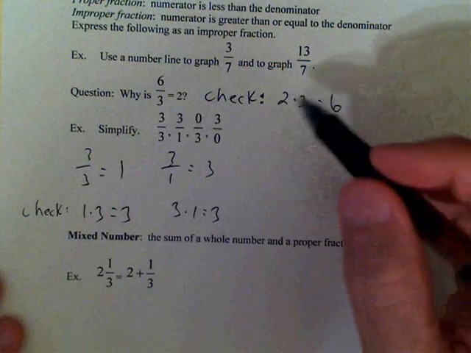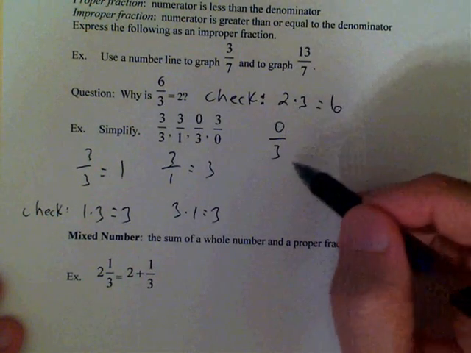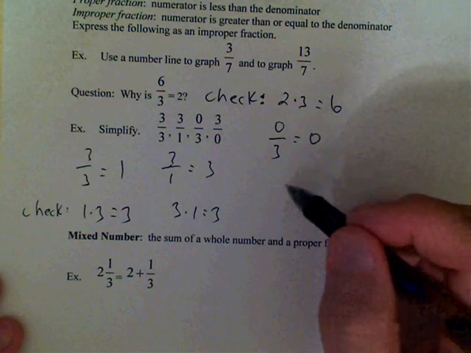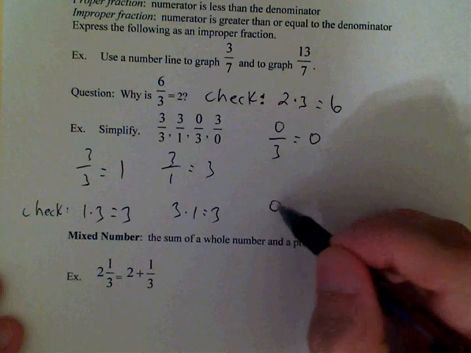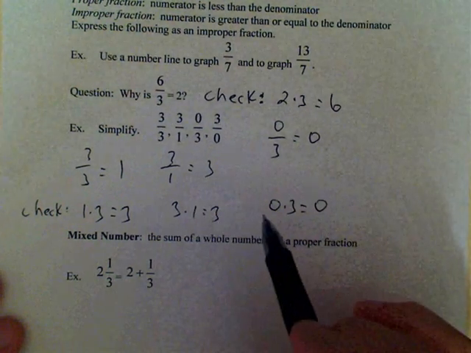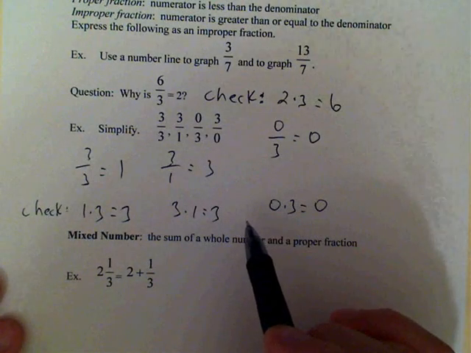Now let's check this one. 0 divided by 3 equals 0. The reason why it does is because when you check it, 0 times 3 equals 0. Now these first 3 examples demonstrate some properties that you may or may not know the name of.